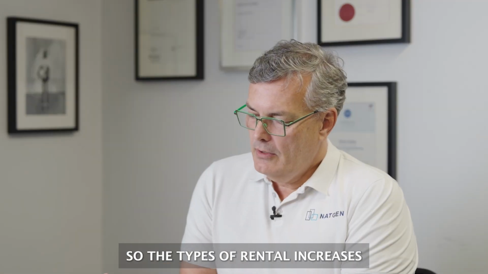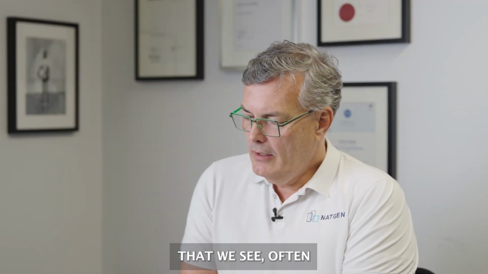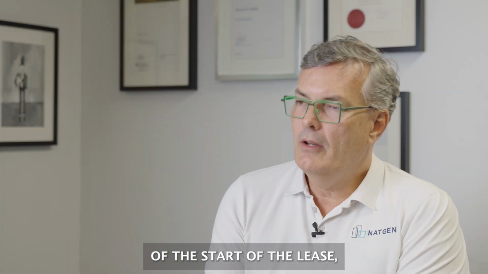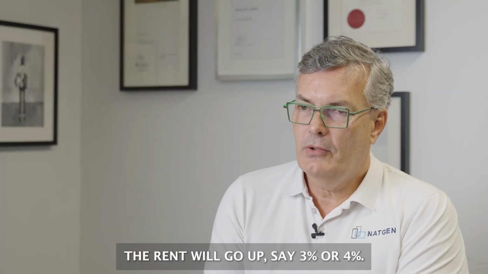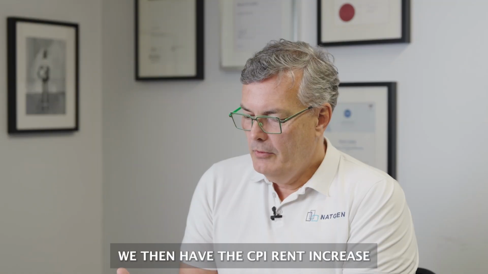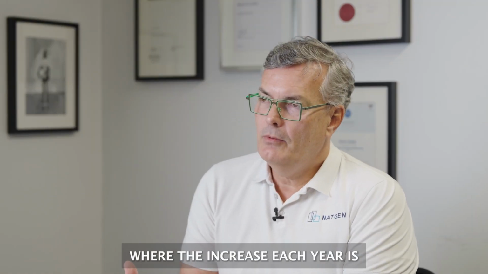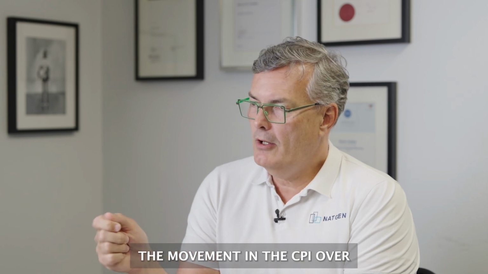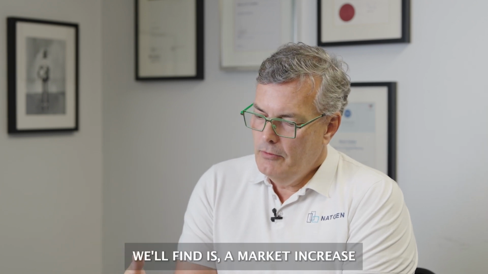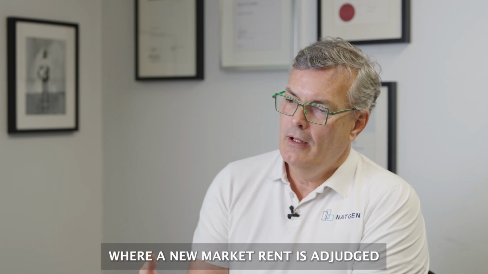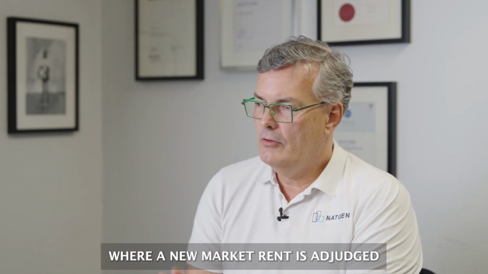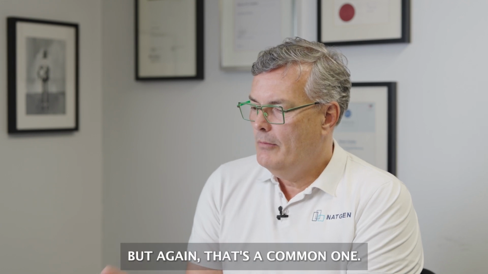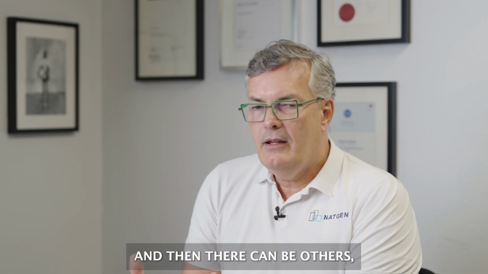So the types of rental increases that we see often is just a fixed rental increase, where on the anniversary of the start of the lease the rent will go up, say, 3% or 4%. We then have the CPI rent increase, where the increase each year is based on the movement in the CPI over that time. The third one we'll find is a market increase, where a new market rent is adjudged, typically every few years, mixed in with the other types of rent reviews. But again, that's a common one. And then there can be others.